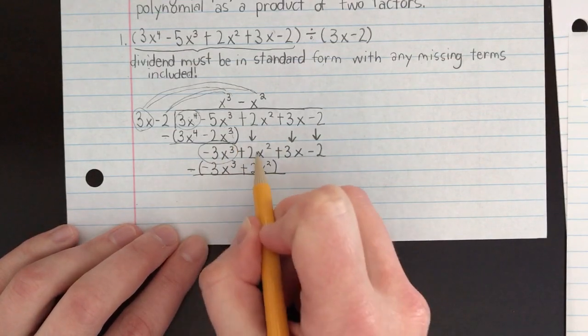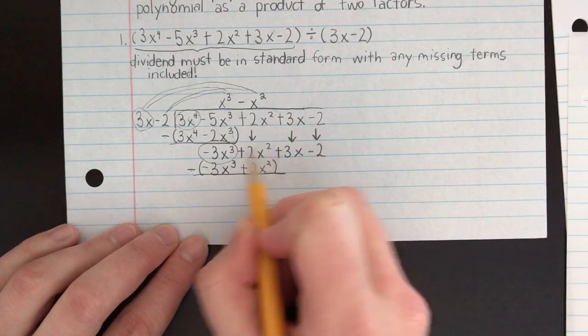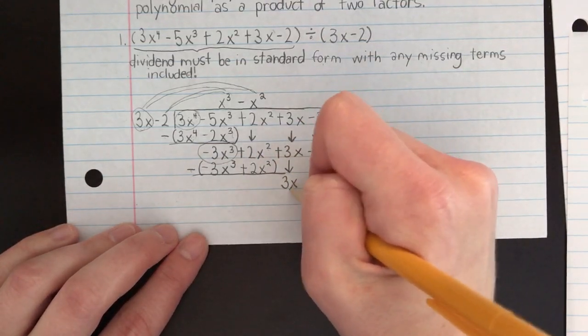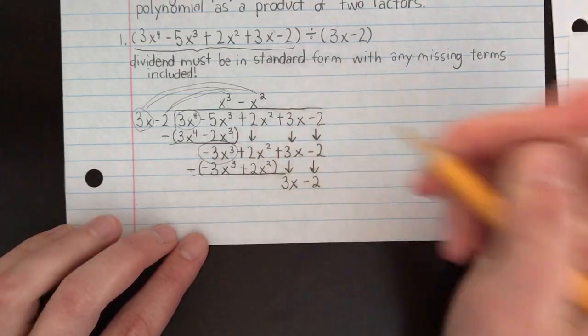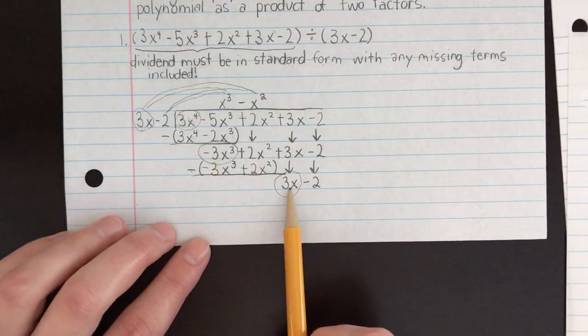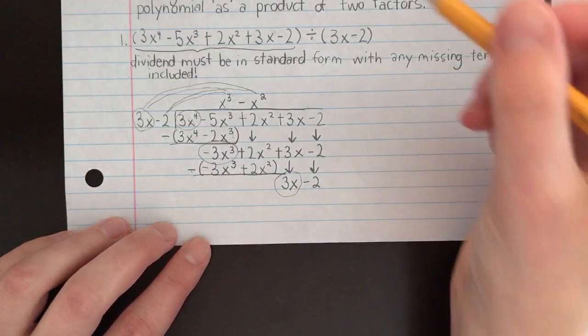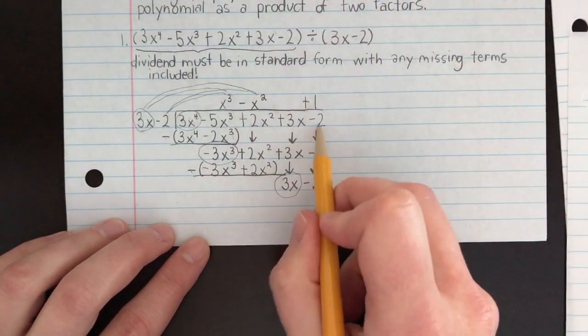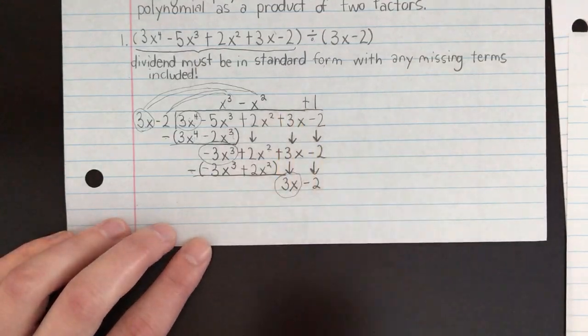And then look here, that's also the same. 2x squared minus 2x squared also cancels. But I do need to drag down what I have remaining, 3x minus 2. Repeat the same process. How many times does 3x go into 3x? Well, it only goes in one time. Notice where I put this 1. It goes above this term here. I have no x term, so I leave a blank.